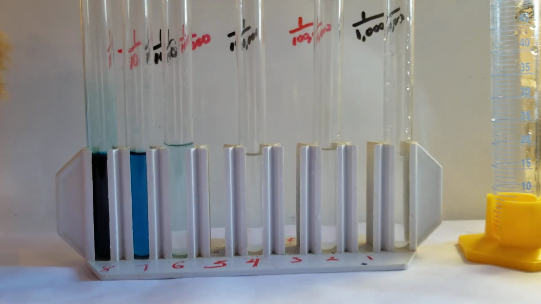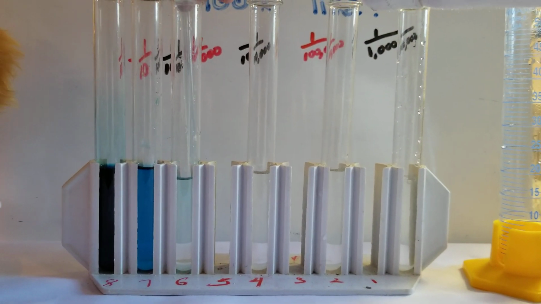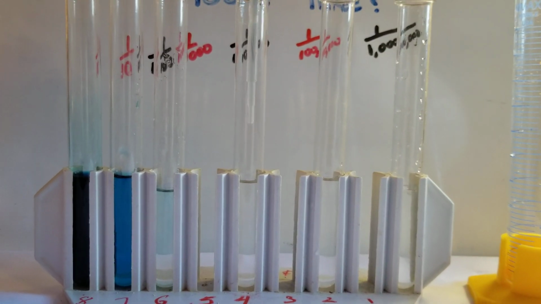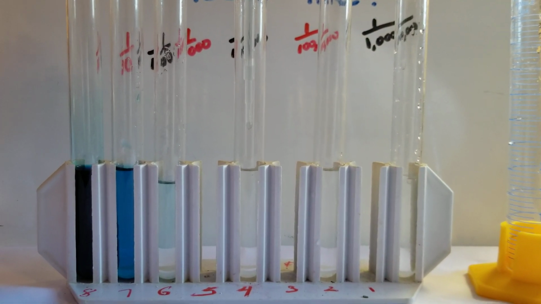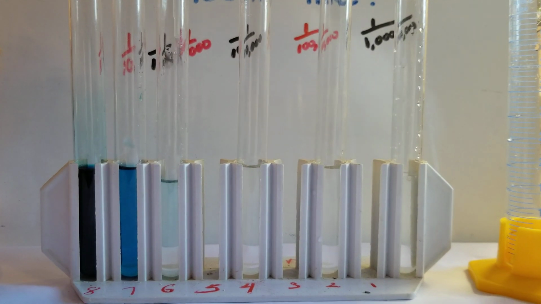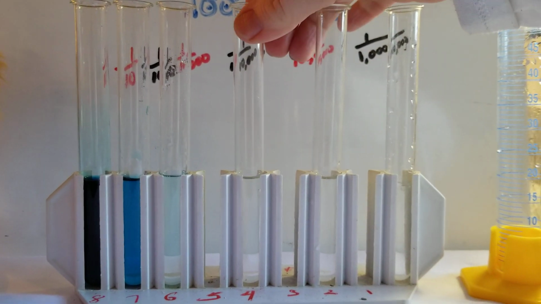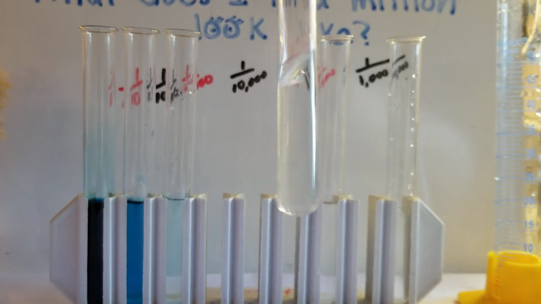Do it again. This is called dilution. We're going to take 1/10 of 1,000. So I'm going to add 1 milliliter of that. 1/10 of 1,000, and you get 1 in 10,000.